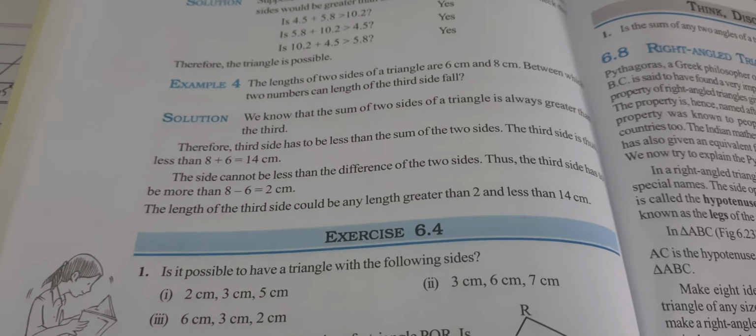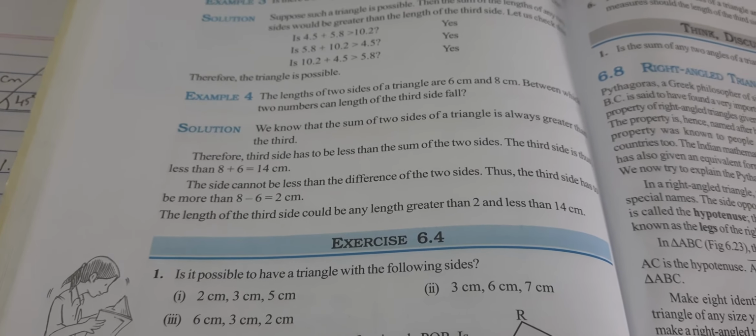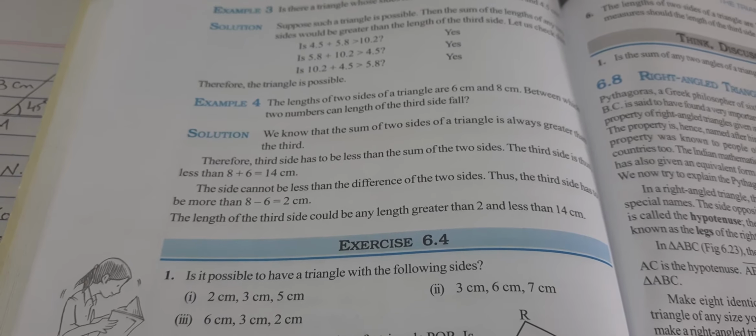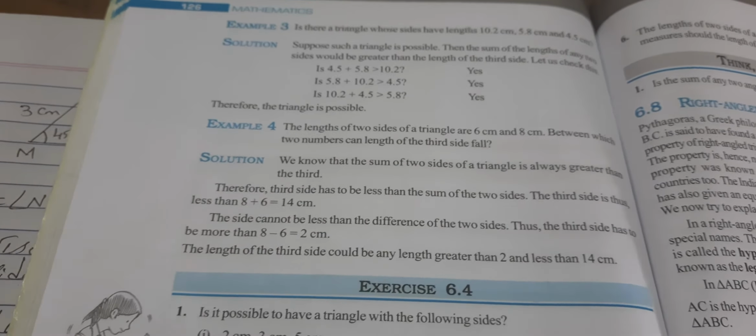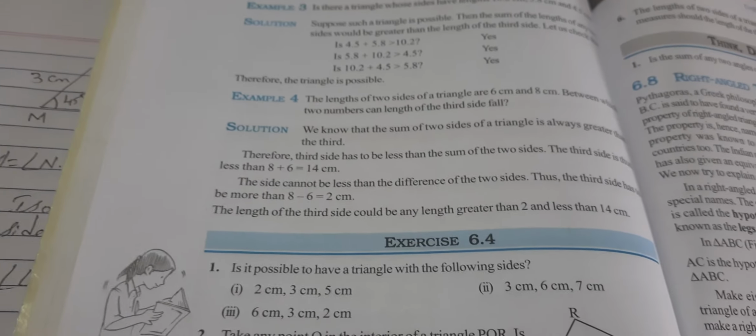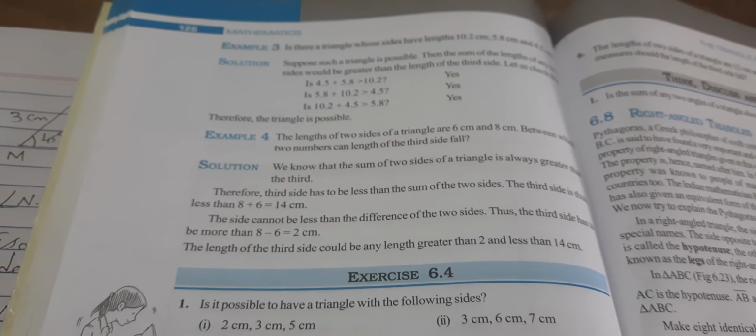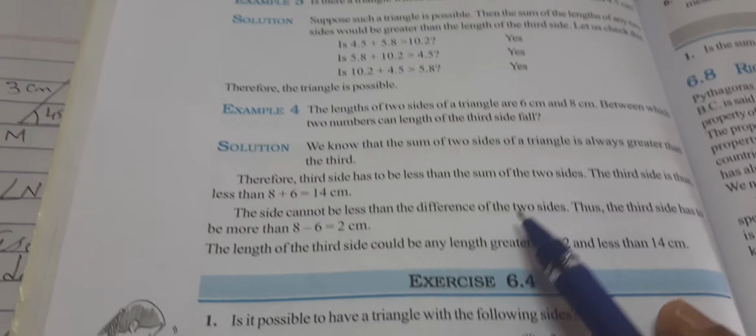Now the fourth one you see. The lengths of two sides of a triangle are 6 cm and 8 cm. Between which two numbers can the length of the third side fall? Now they are asking: the lengths of two sides are given, but where will the third side fall? So now the solution also they have given, you see.